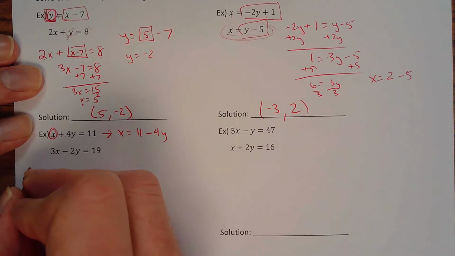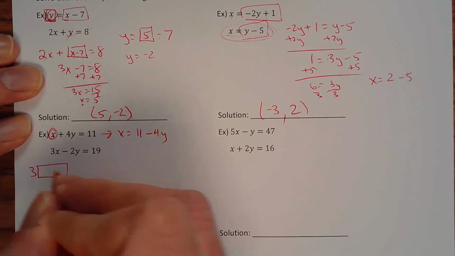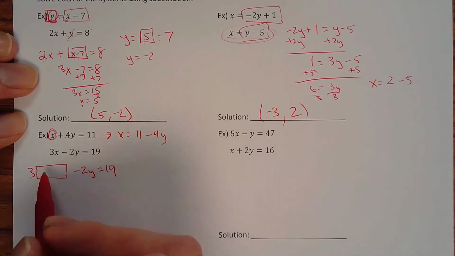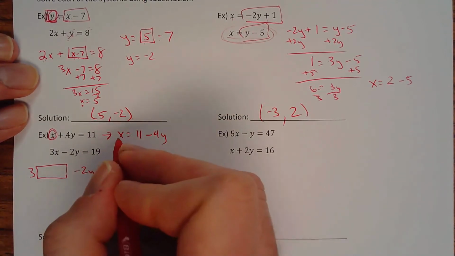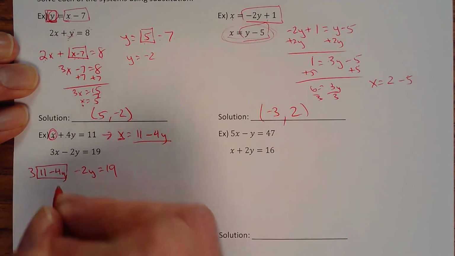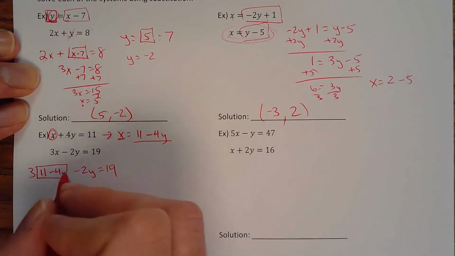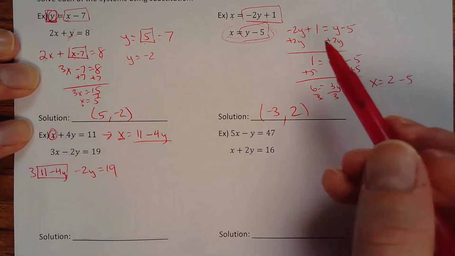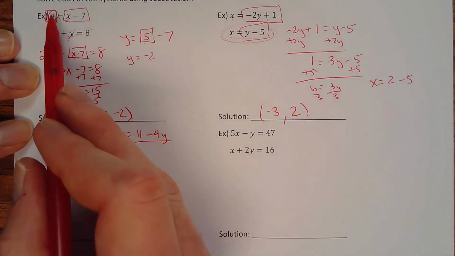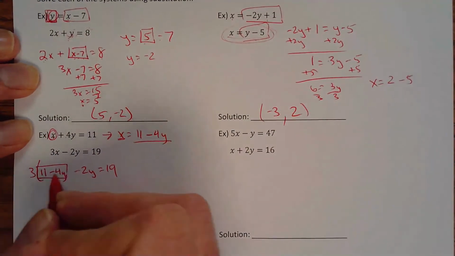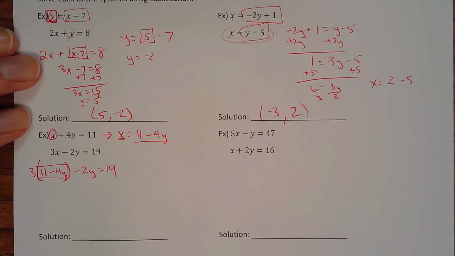So in this equation, I'm going to take x out. So I rewrote the whole equation, but I left a space for x. Put in something that equals x: 11 minus 4y. When you substitute an entire binomial like this, unlike over here where it was always just y, y was by itself, x was by itself, here I got to multiply by 3 though, so think of that as a set of parentheses.